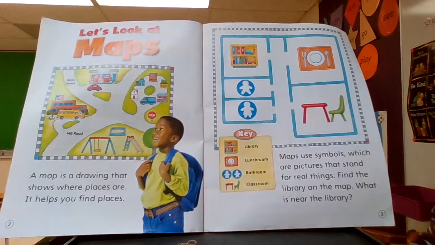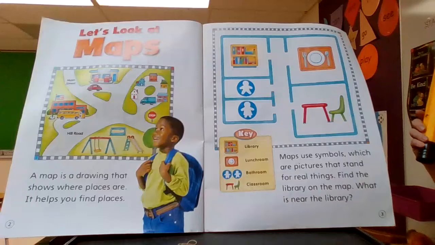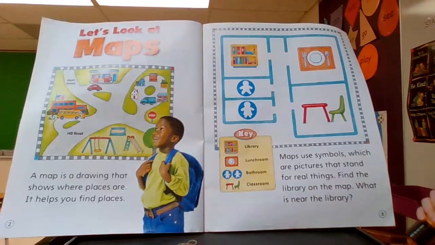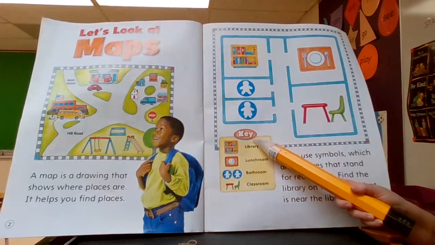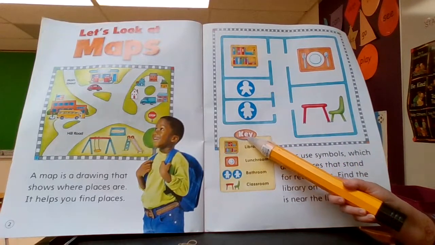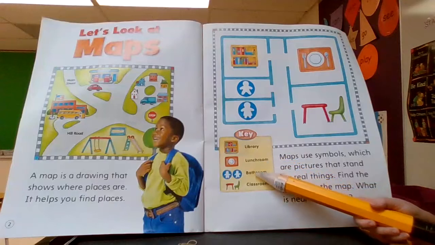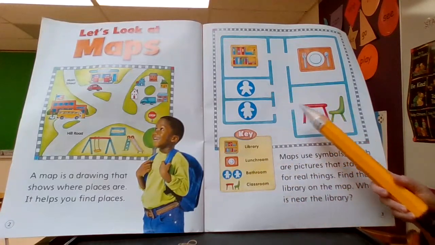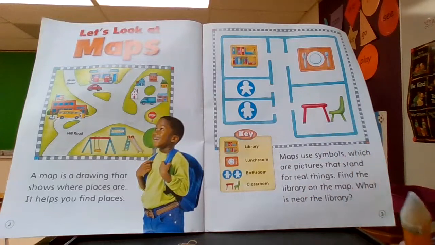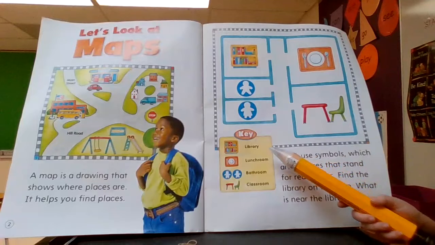This page introduces us to something called a map key. And a lot of times maps will have a key. And when it has this word key, you want to look at it and see what are those pictures? What do they stand for? Sometimes you'll know what they are, sometimes you won't. So you'll want to check it out.